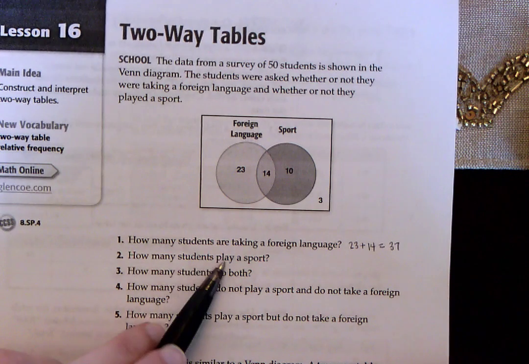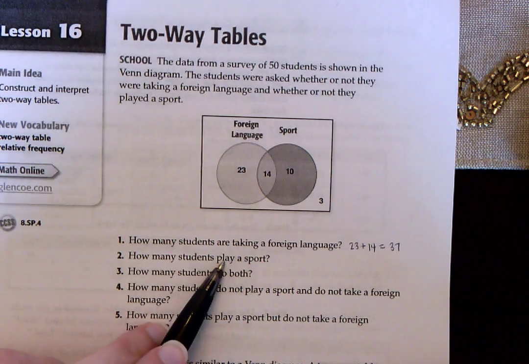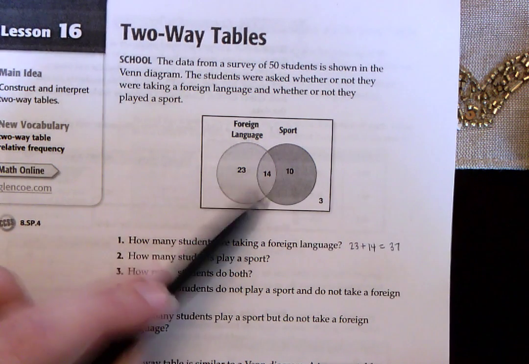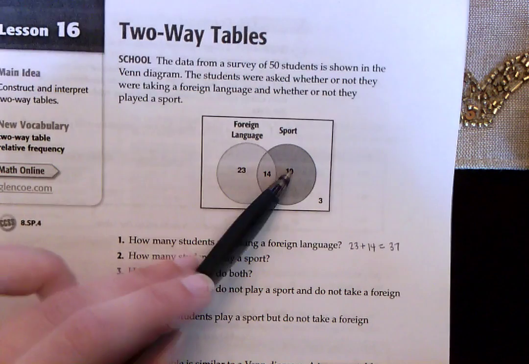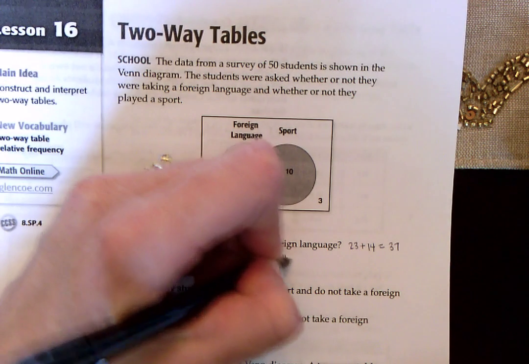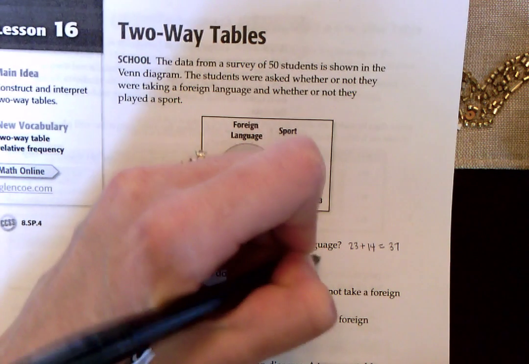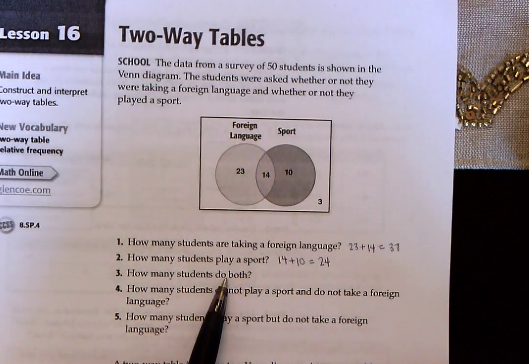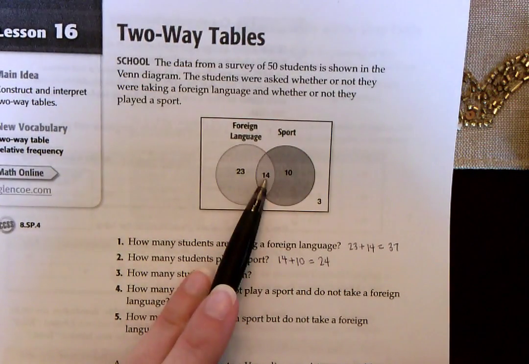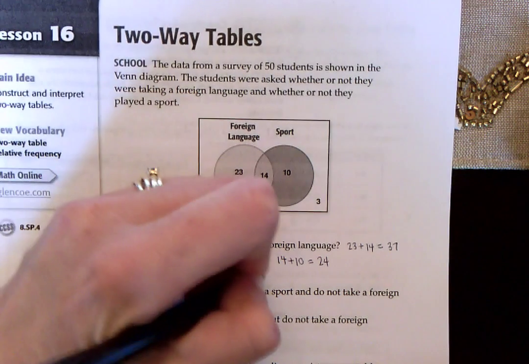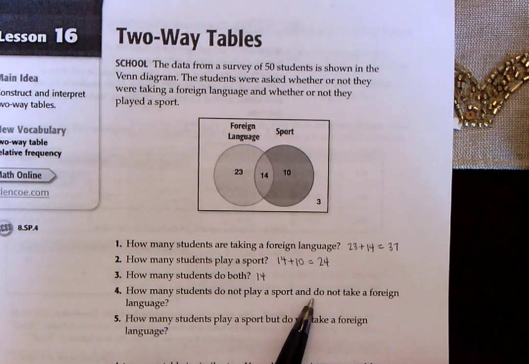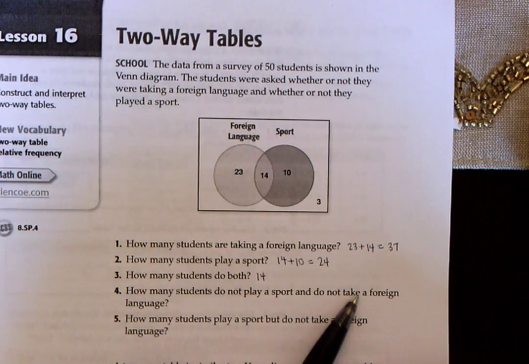How many students play a sport? Okay, so just look in the sports circle. 14 plus 10. That's 24. How many students do both? So now you can look at where the circles intersect. That's 14.